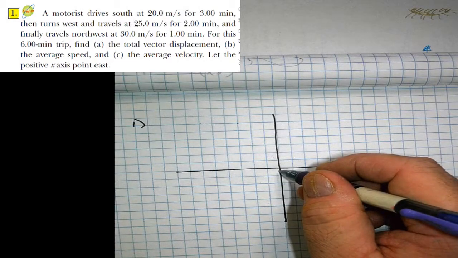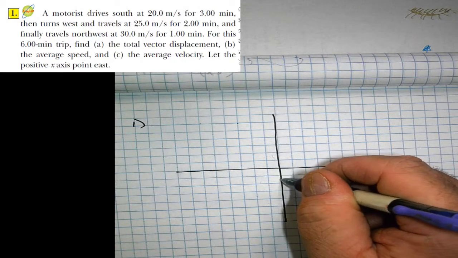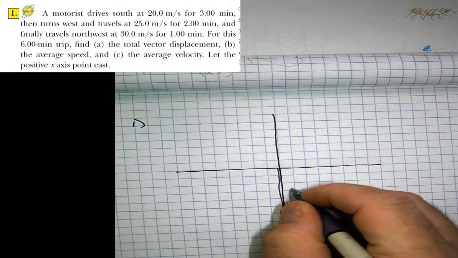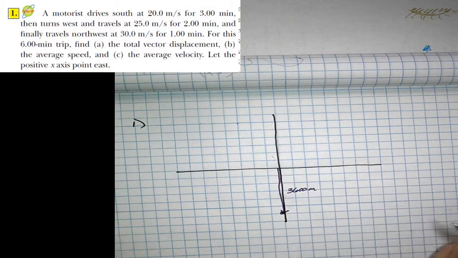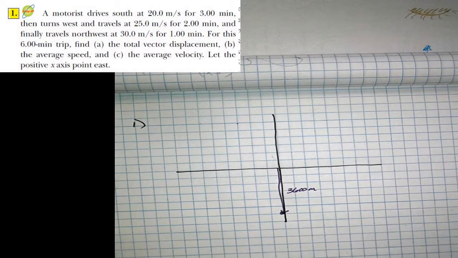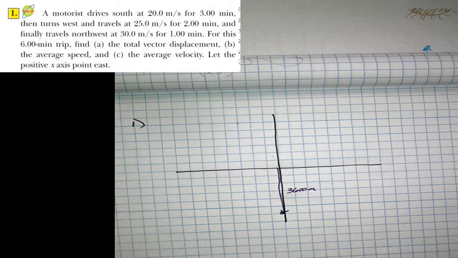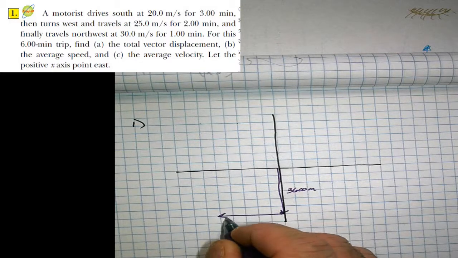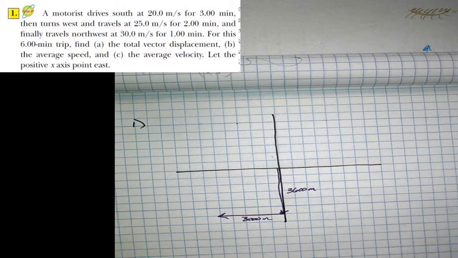So we'll call that 3,600 meters. Okay, then west at 25 meters per second for two minutes, which is 120 seconds, which is going to be 3,000 meters.